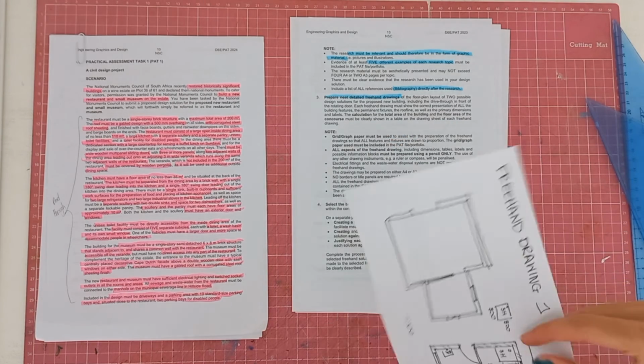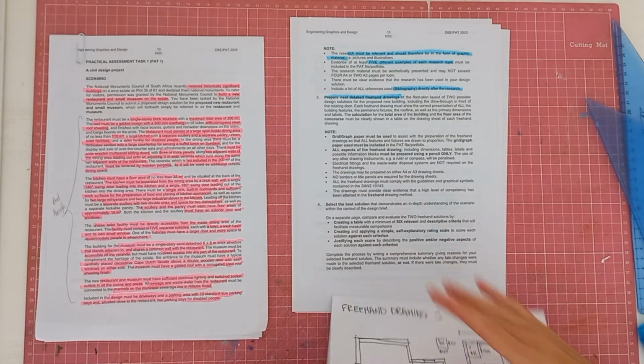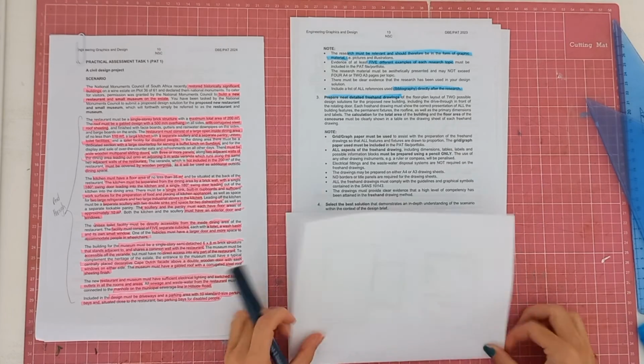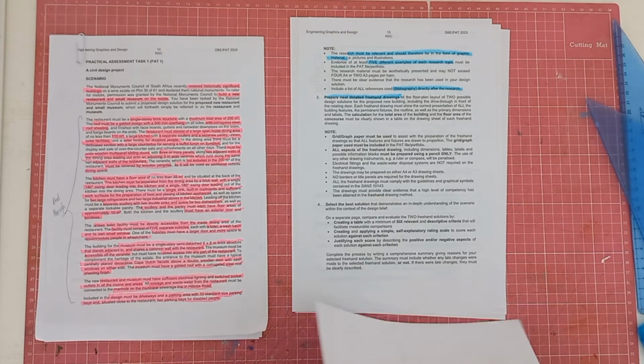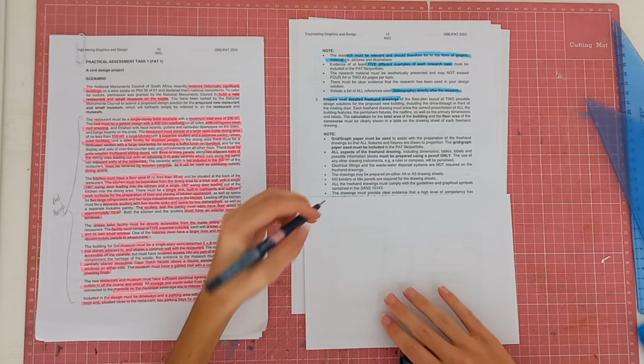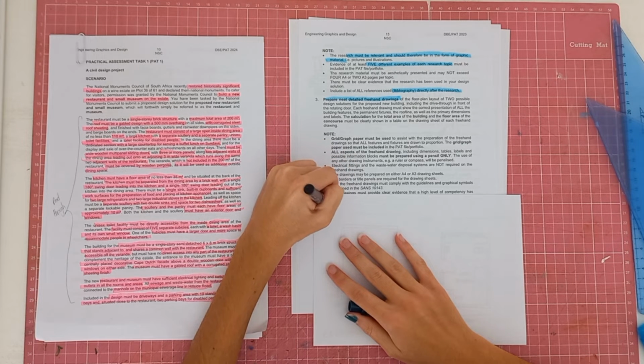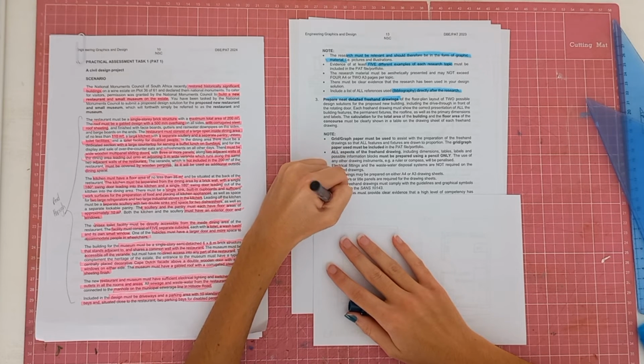So now let's go on to the next part of the PAT, which is selecting the best freehand solution. So you will have a table, so you would say, I don't know, maybe you give the heading freehand solution.